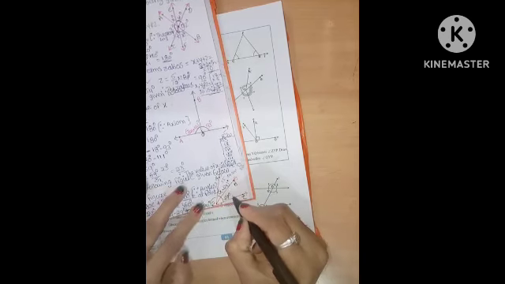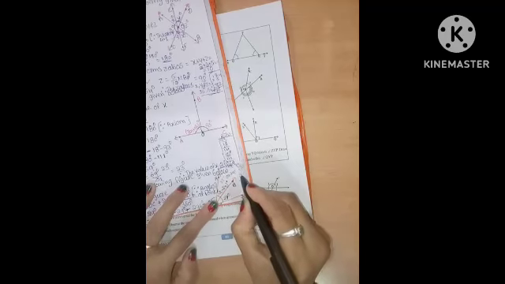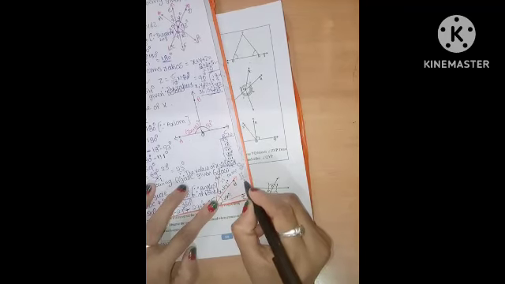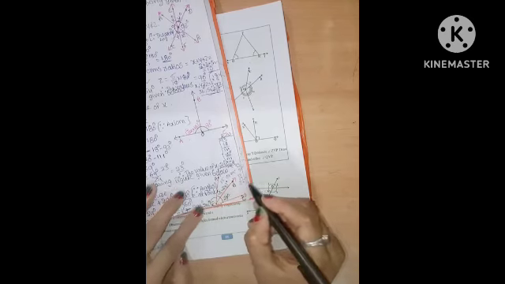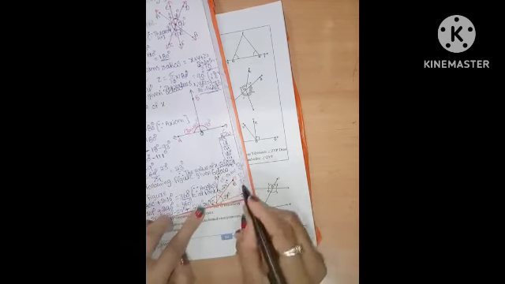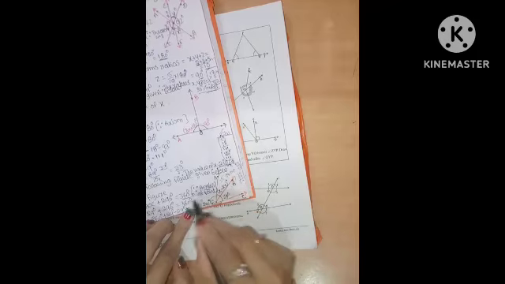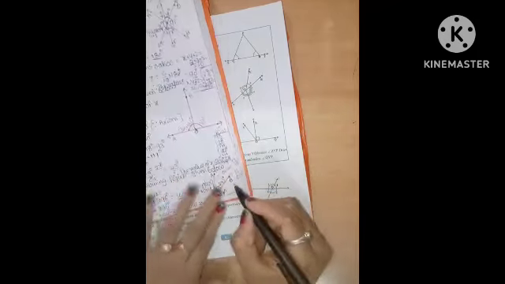35 plus 29. 5 plus 9 is 14. 3 plus 2 is 5, plus 1, 64. 64 plus 296. The sum of these two is 360 degrees. We will get it. So our solution is correct or not?